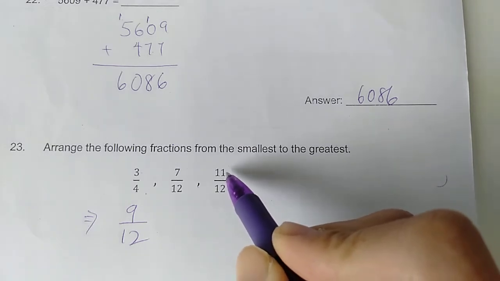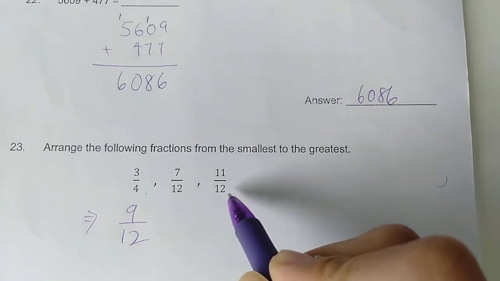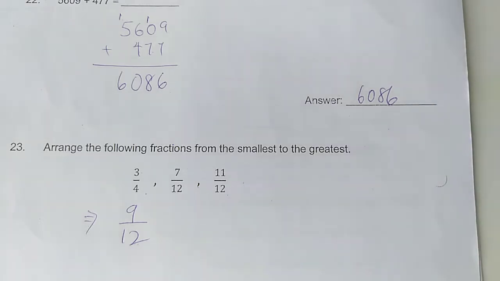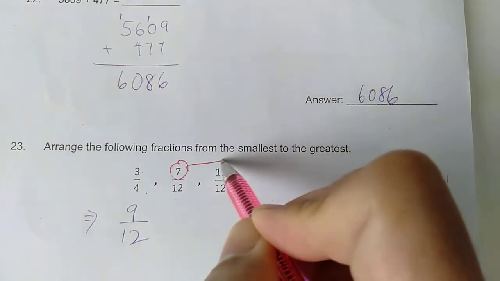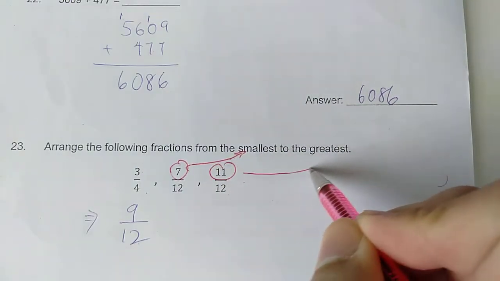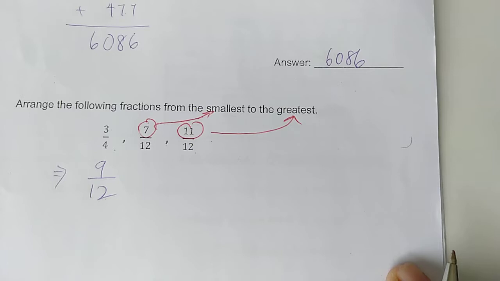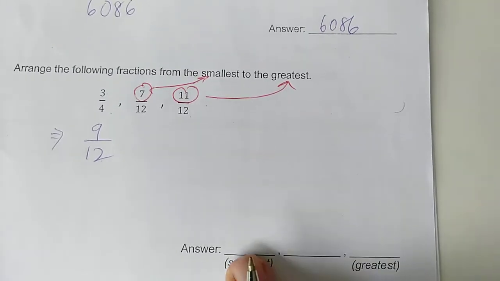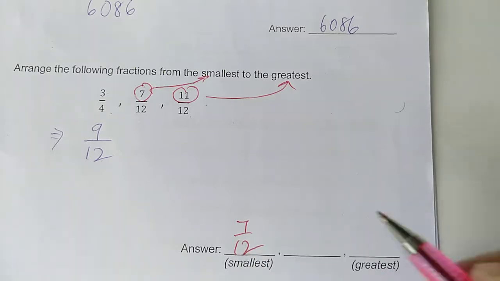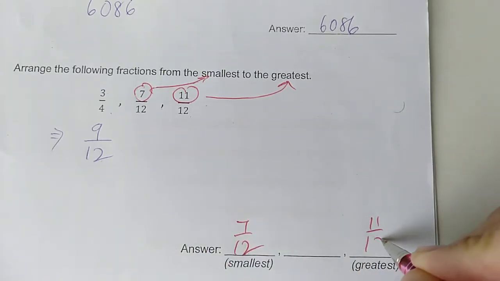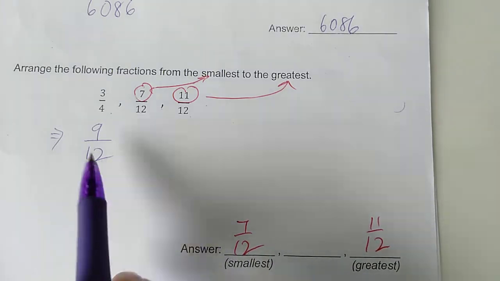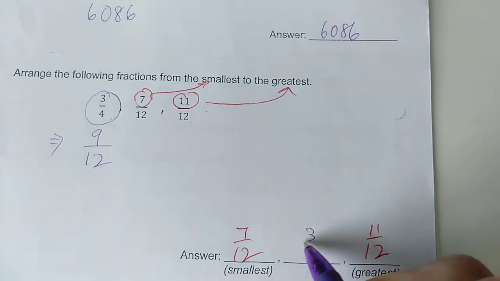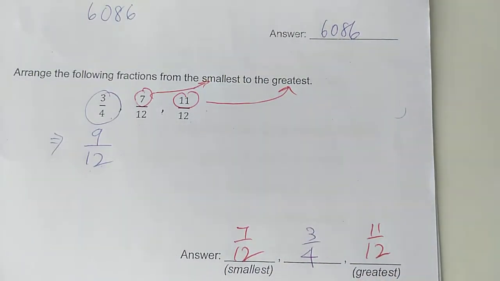Since all the denominators are the same now, the fraction with the larger numerator is the largest one. And the one with the smallest numerator will be the smallest. So this is 7, that is the smallest. And 11 is the greatest. We're supposed to arrange from smallest to greatest. So from smallest will be 7/12. Greatest is 11/12. Now, what you need to be careful about is the middle one. Don't write 9/12. Instead, you must write the original fraction, which is 3/4. Let's go to the next question.